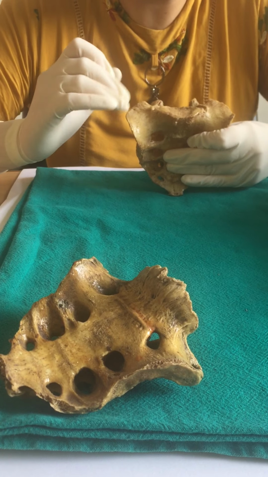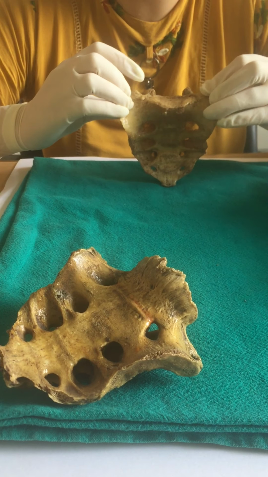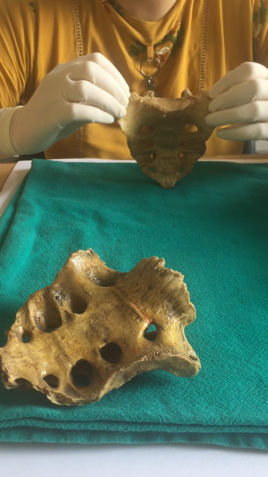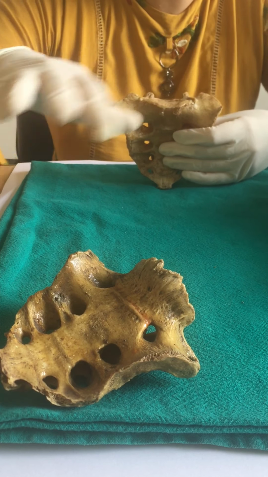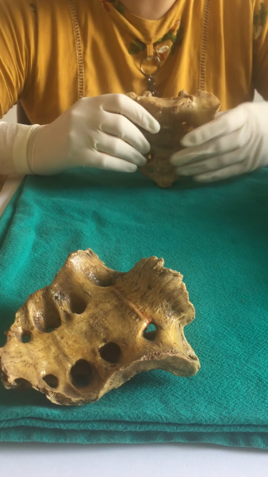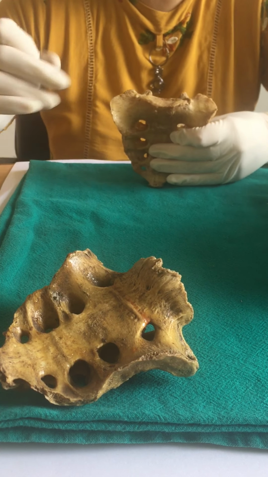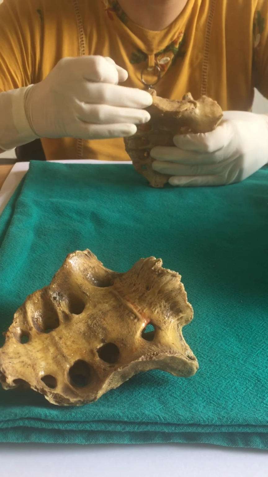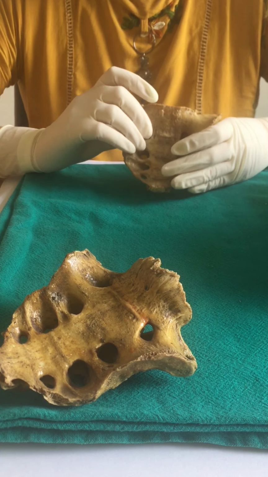Towards the lateral side we have a fan shaped structure which is called ala of sacrum or lateral mass. Whenever we discuss the boundaries of this pelvis, we will discuss these parts. This forms the boundary of the pelvis, right? Promontory, sacral promontory, then ala of sacrum, right? Posterior most boundary.